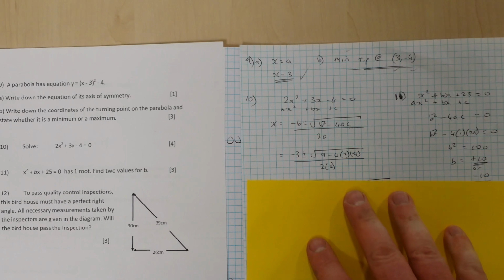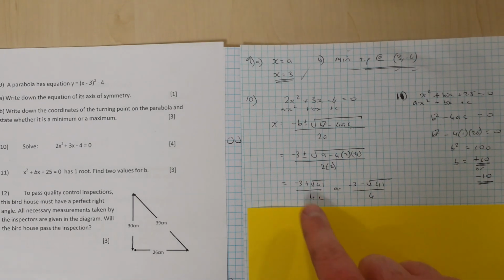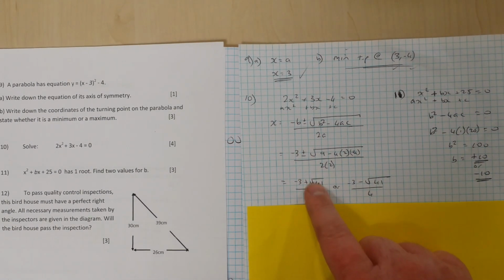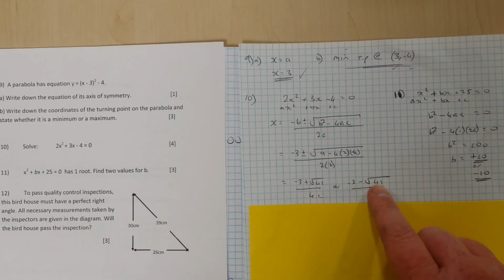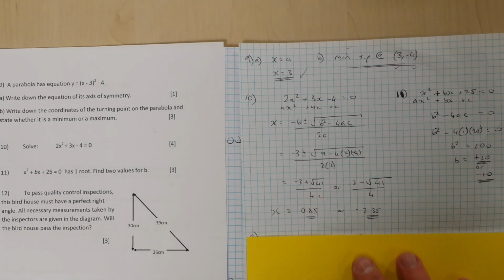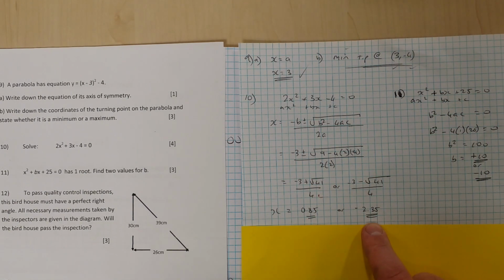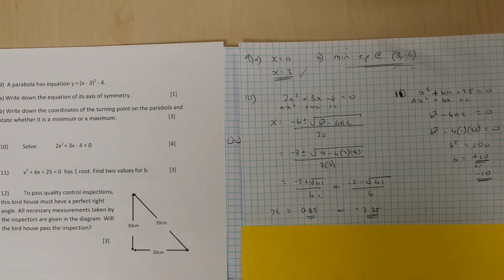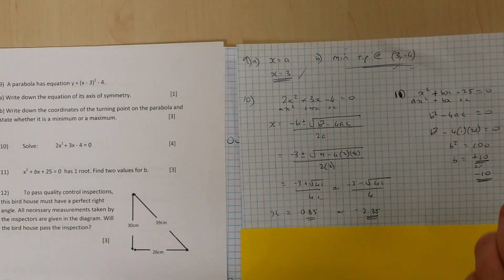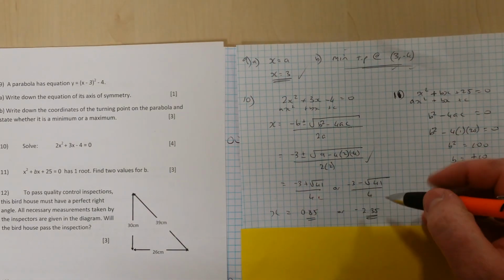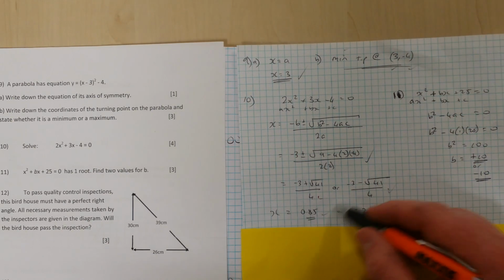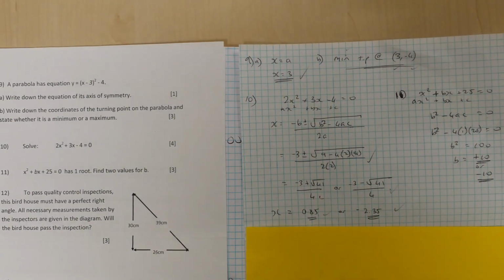this is C. And you get to this stage here where you've got minus 3 plus root 41 over 4, or minus 3 minus root 41 over 4. And that gives you an x value of 0.85 or minus 2.35. And that's your two different options. So that's your 4 marks. Your 4 marks being for substituting correctly, for getting to this point here, and for having these 2 points.